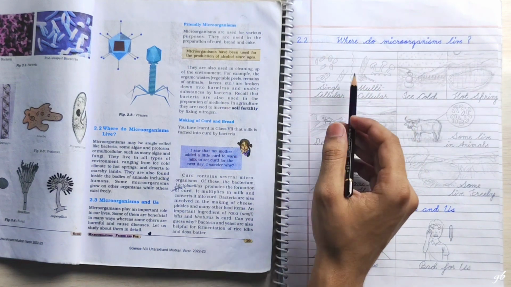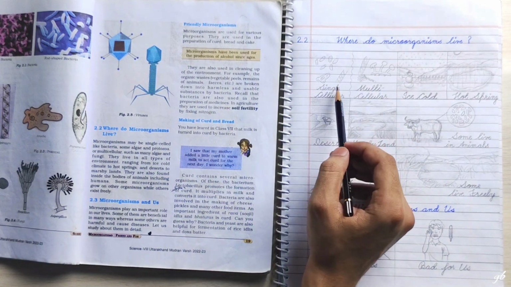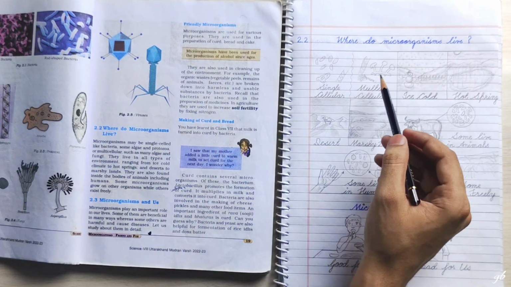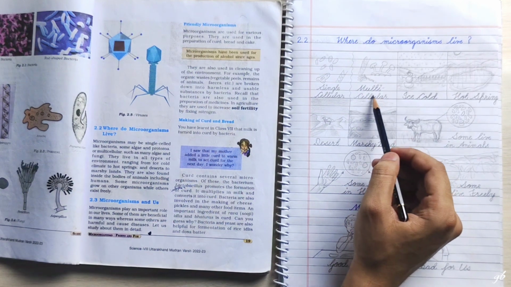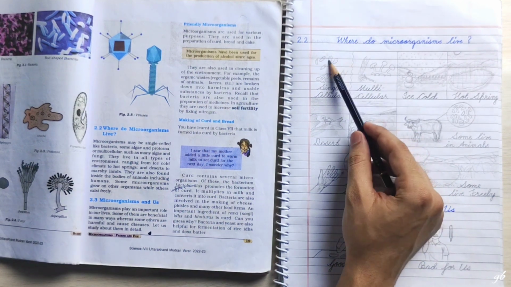Right. So I have drawn the images of protozoa, some algae, some bacteria, which are single cellular, and there are some algae and some fungi which are multicellular. Right. So I have written it as well, and I have drawn their pictures as well.